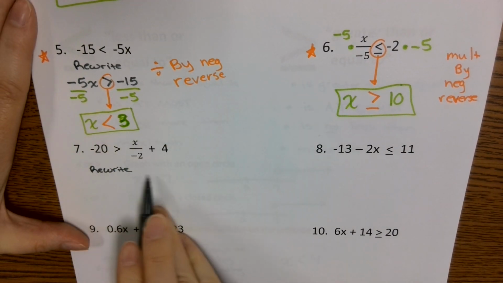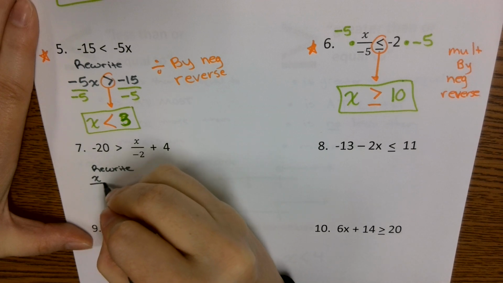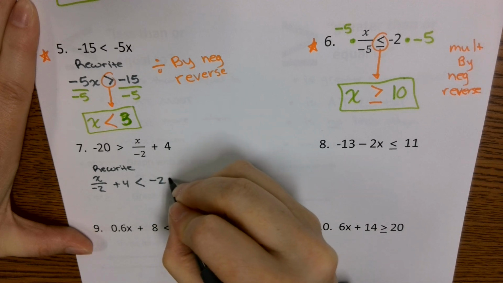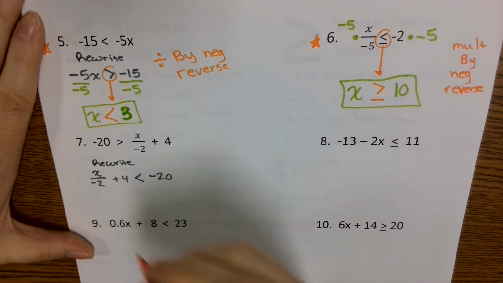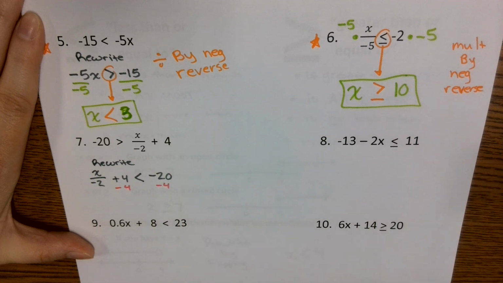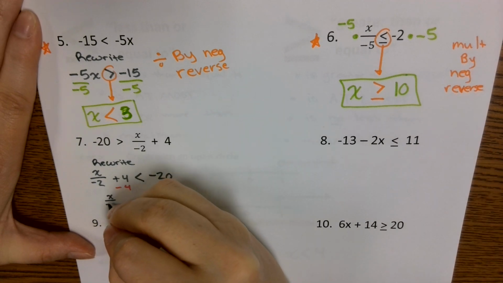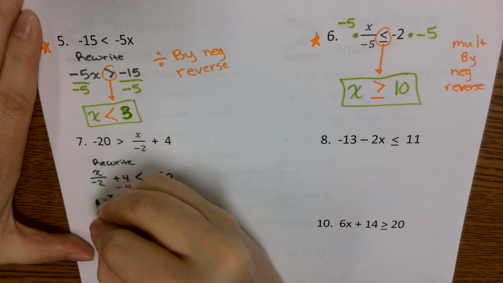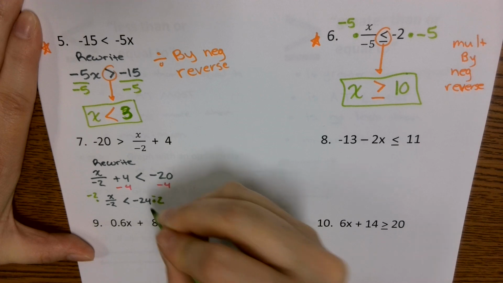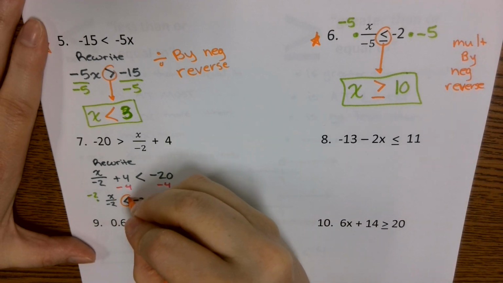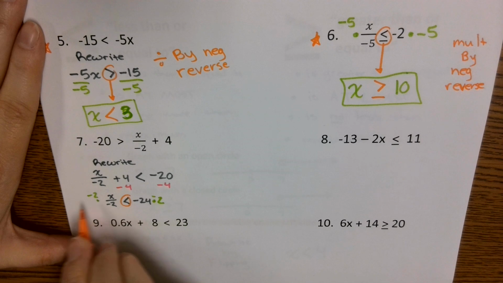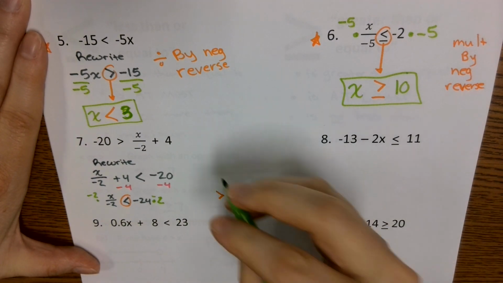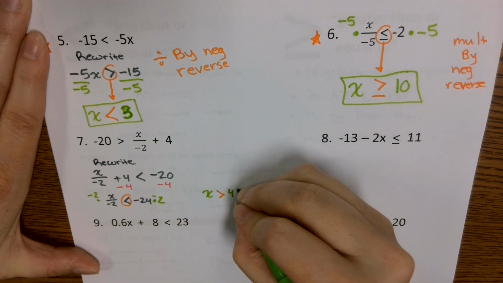Okay. All right, so we're going to rewrite. We're going to have x over negative 2 plus the 4 is less than negative 20. That's what our rewrite would look like. First thing that we would do is subtract the 4 from both sides. You're going to get x over negative 2 is less than negative 24. Then you would multiply both sides by negative 2. And that's going to cause us to do a flip. We're going to have to flip the inequality because of the fact that we're multiplying both sides by a negative. That now becomes a greater than symbol. x is going to be greater than a positive 48.